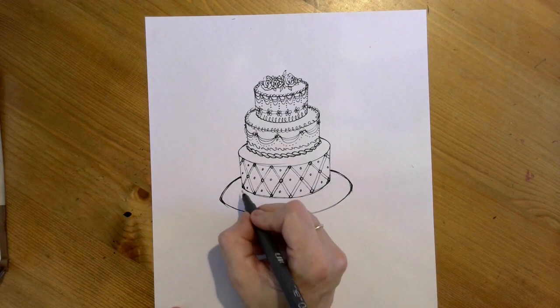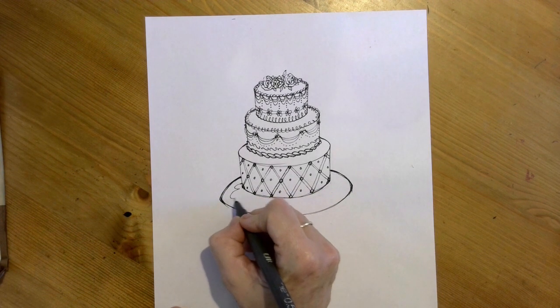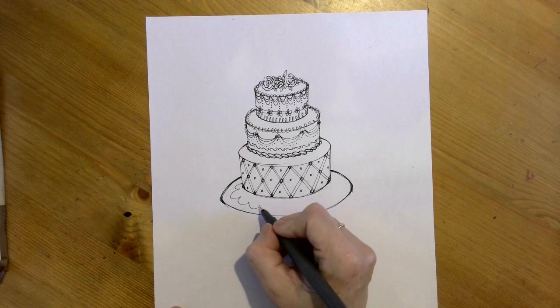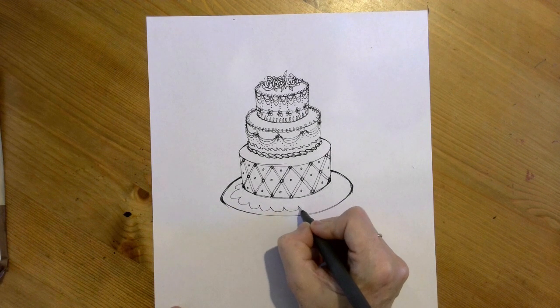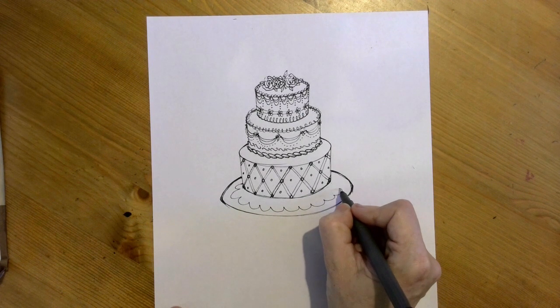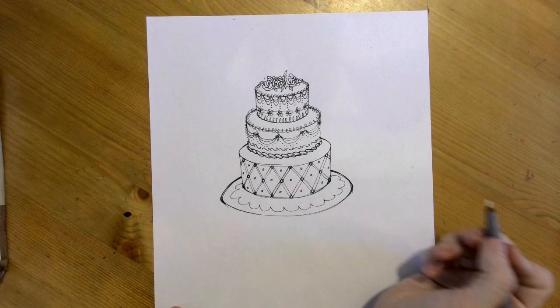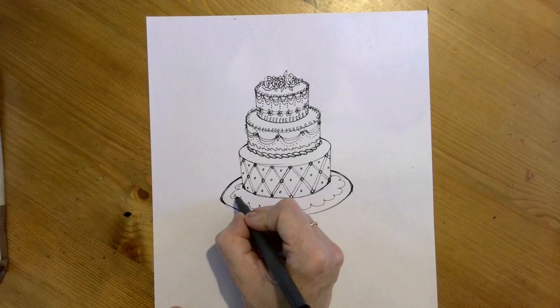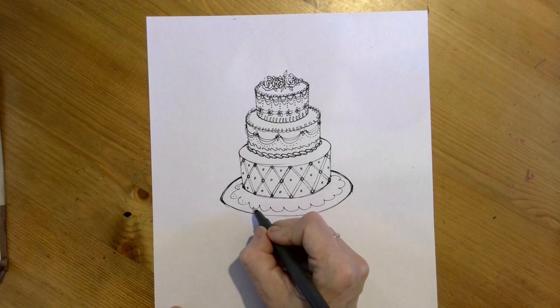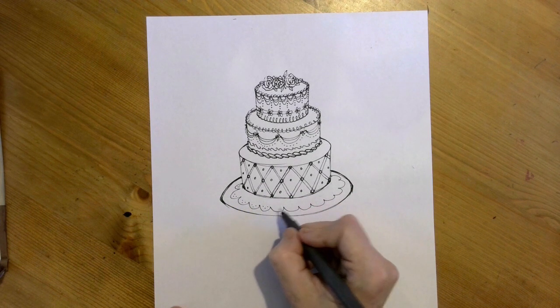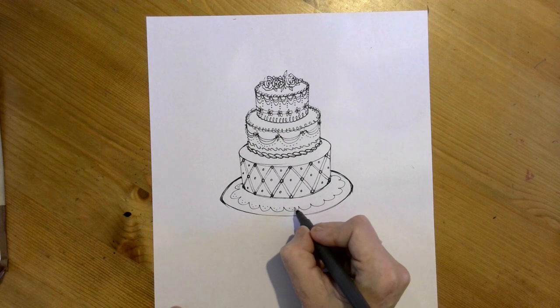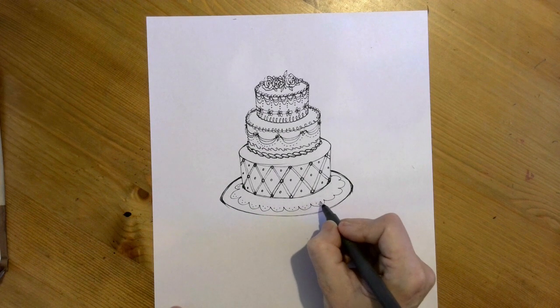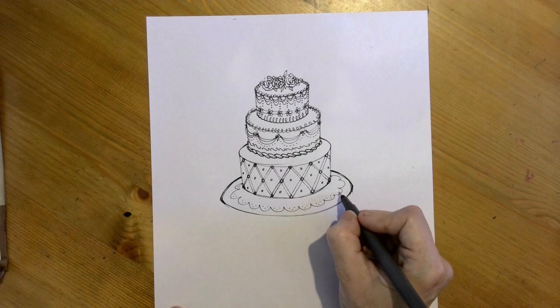So if you want this sitting on a kind of decorative doily type paper or piece of lace, you would make a scalloped edge like that, and then you just want to give it a repeating pattern inside every one of these scallops, and it doesn't matter what that pattern is as long as it repeats.